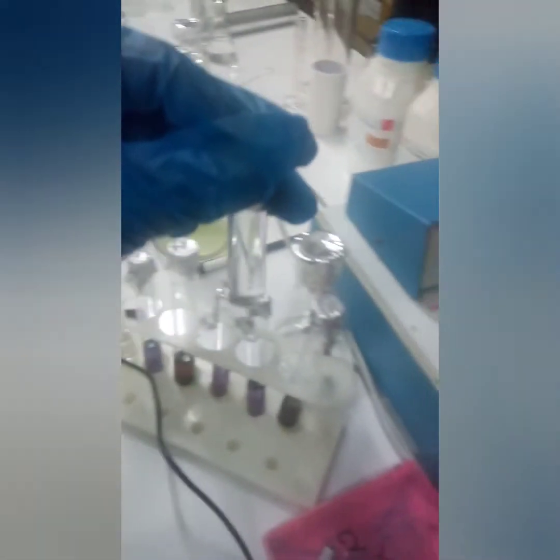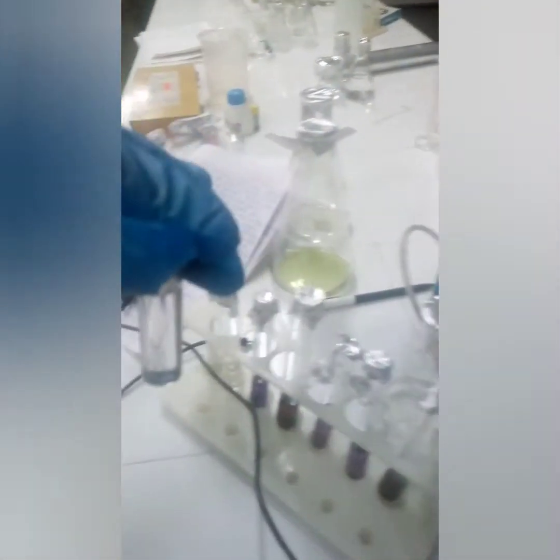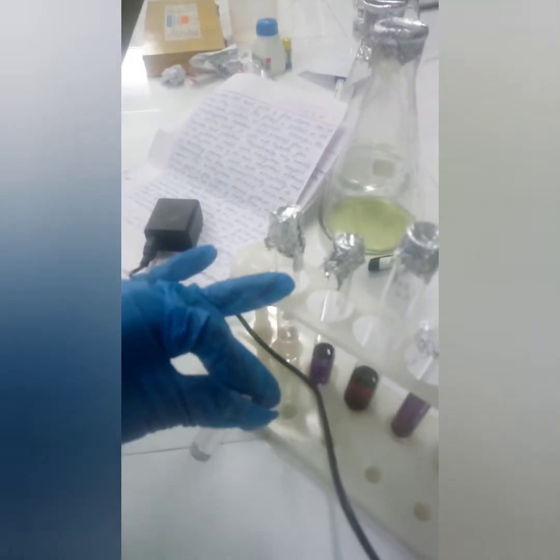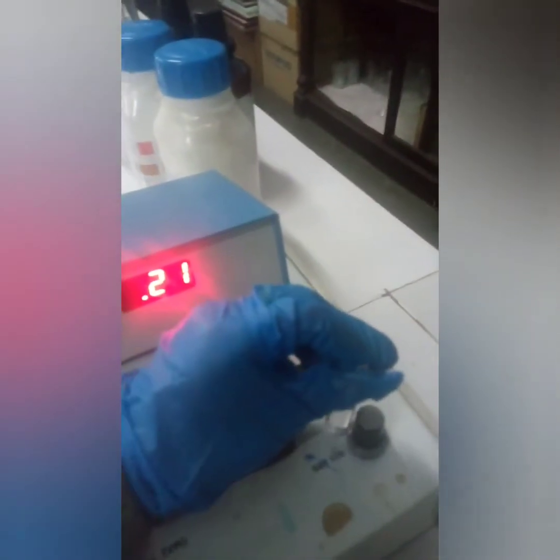For taking the OD reading, the absorbance reading, this is the colorimeter tube. We will pour the blank first into this colorimeter tube, and then we are going to use this colorimeter instrument.